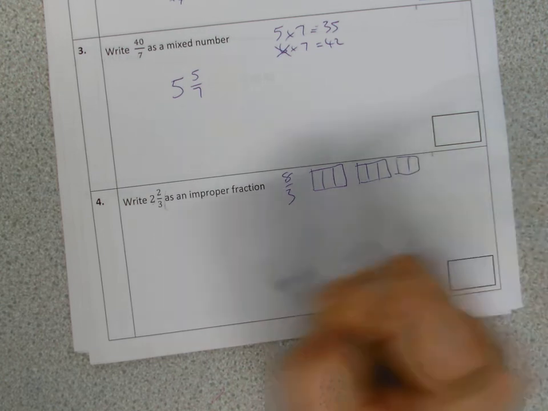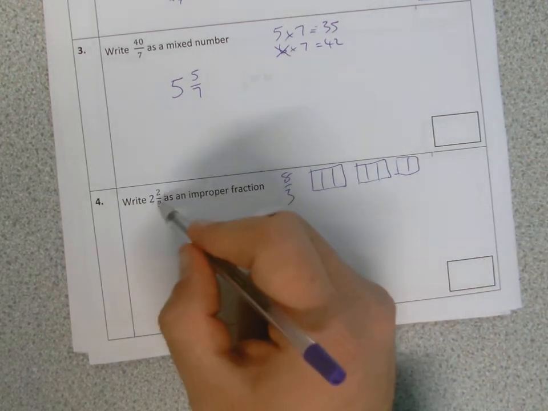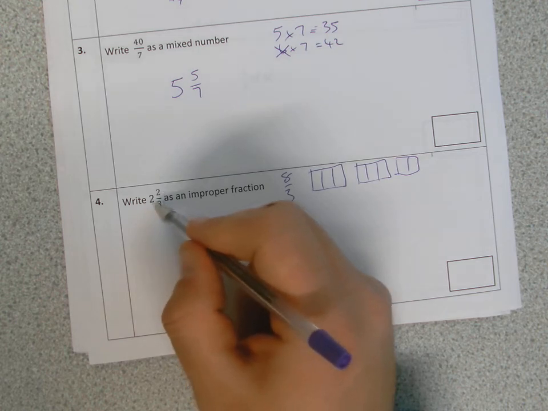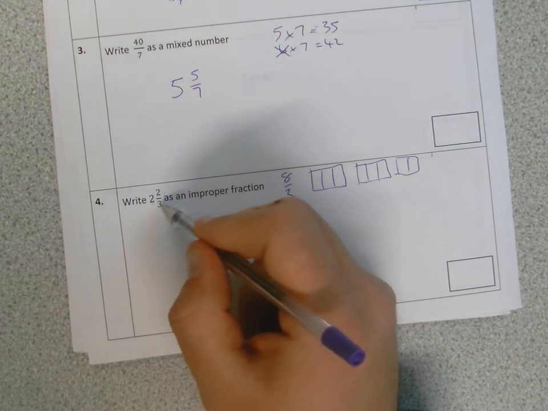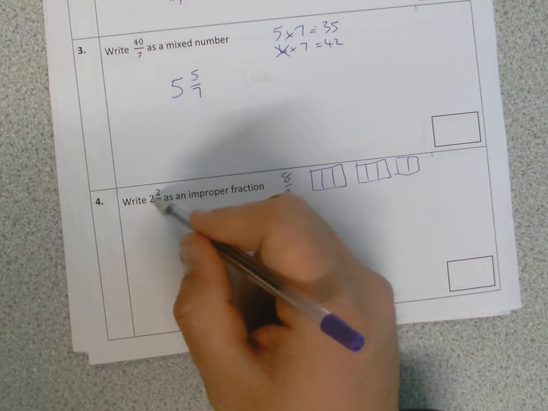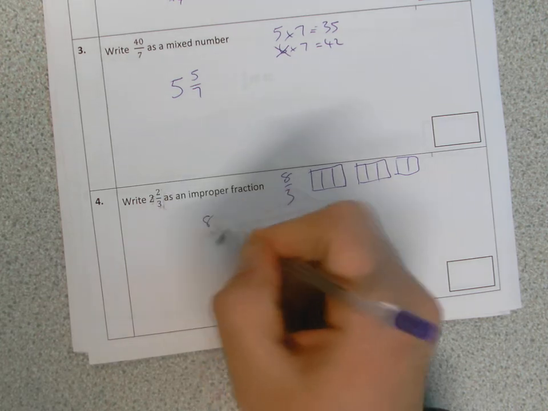A quicker way of doing it maybe is just, because we know there's thirds and you've got 2 wholes, there's 3/3 in a whole, isn't there? So in 2 wholes there'll be 2 lots of 3/3. So you're actually timesing these together, right? That's what's going on. So you do 2 times 3, which is 6. Add that, and you get 8/3. That's your answer. Okay.